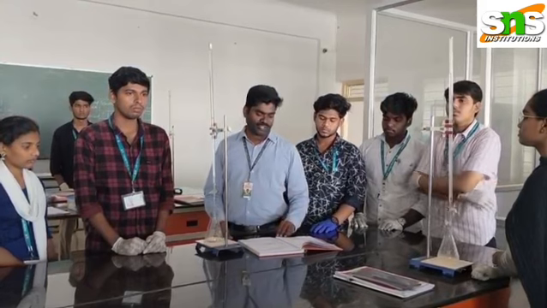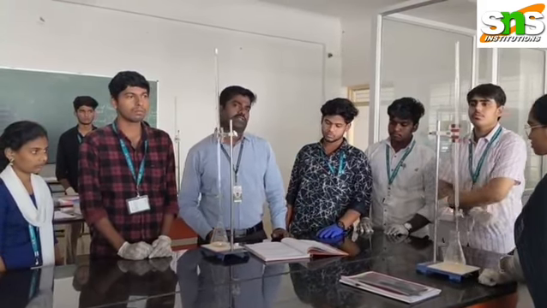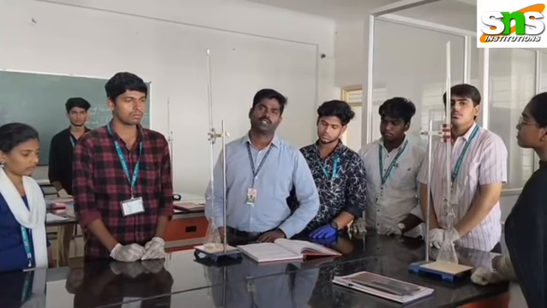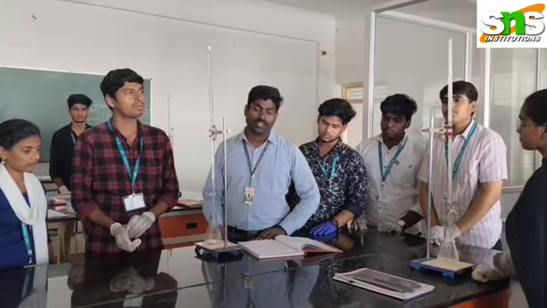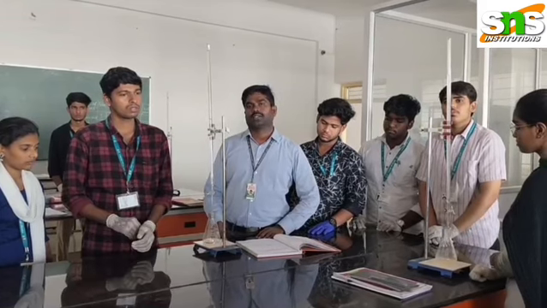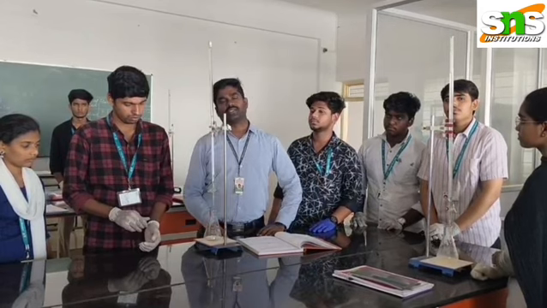So we are taking 2.75 ml of concentrated sulfuric acid dissolved in 1 liter of distilled water. The strength is 0.1 N sulfuric acid.